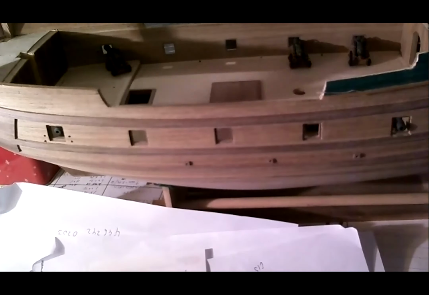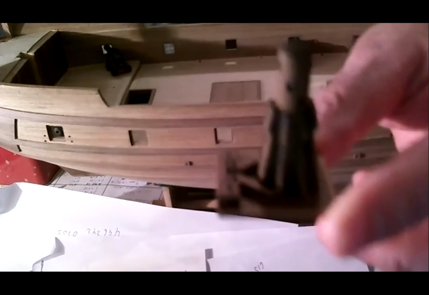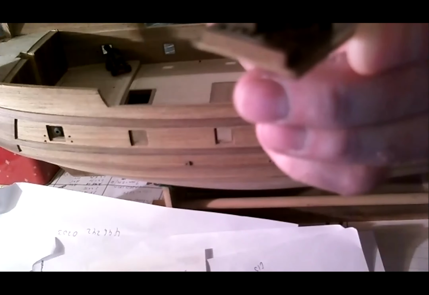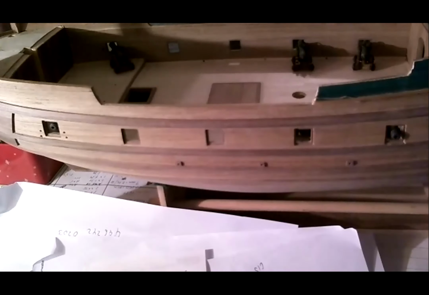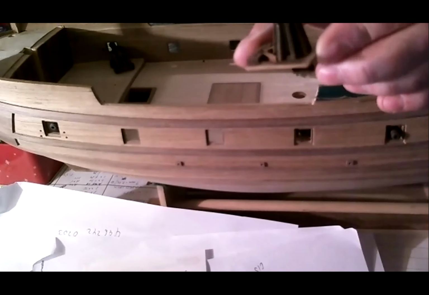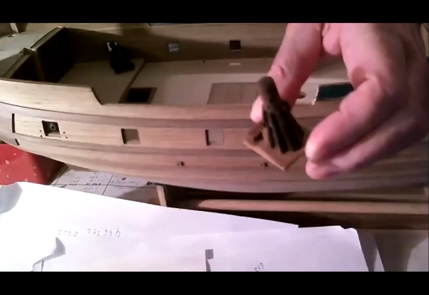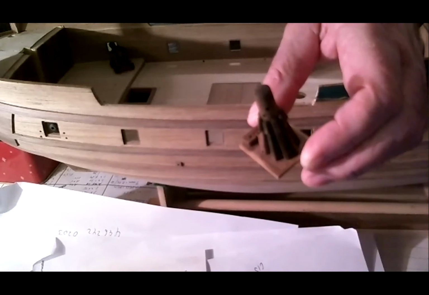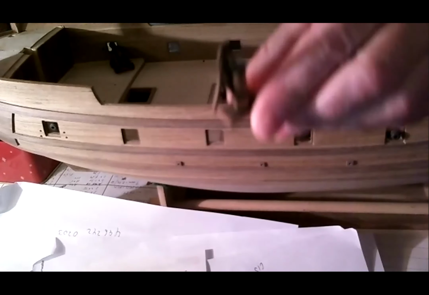Here is the cat stand. If you get too close, we can't focus. Does it show? I don't have enough light in here. That's my problem. That's a good distance there. Down a little bit lower. There you go. Okay, and then other things like the bilge pump.